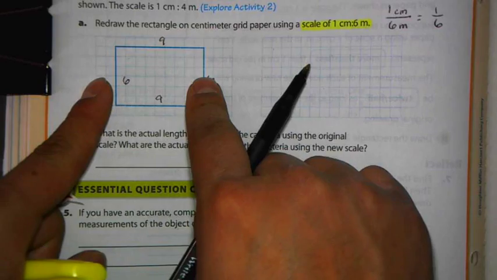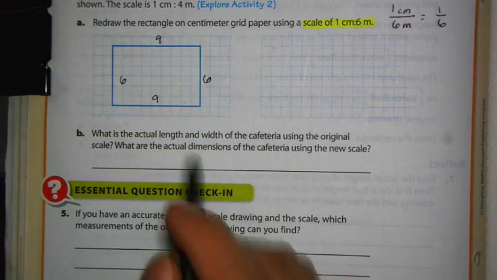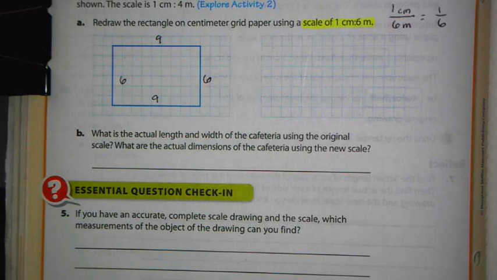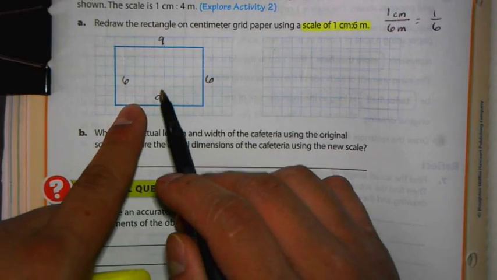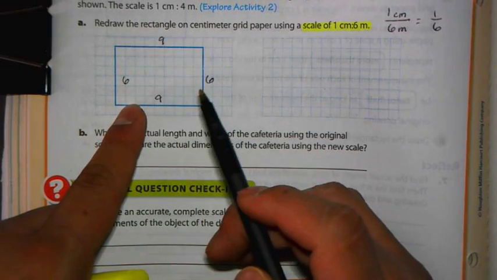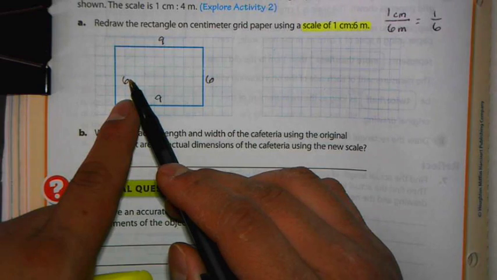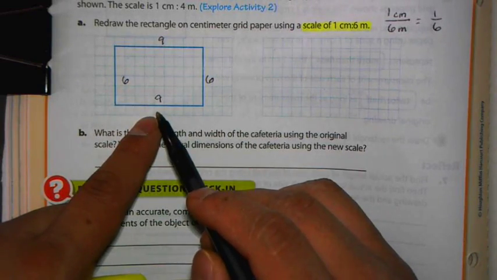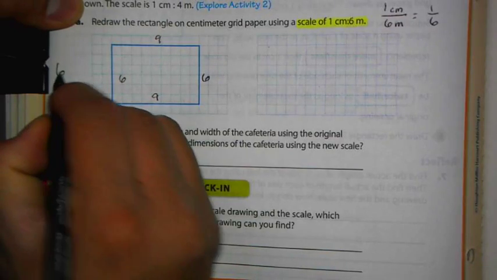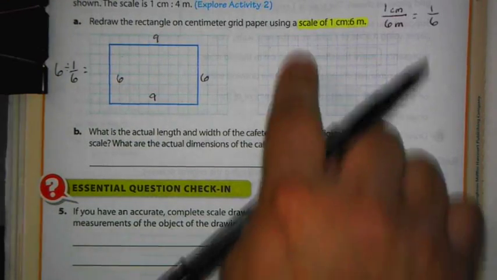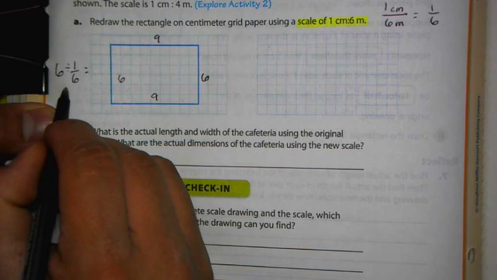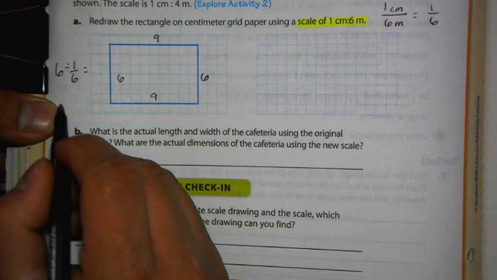So there are actually several ways I could do this. I can set up a proportion, or I could just simply divide each dimension. Since it's a rectangle, I'm only going to focus on the length and the width. If I take the 6 and divide it by 1/6, that's going to give me the answer that goes on this side. Just like I've taught you, if you're dividing fractions, you need to have either both fractions or both whole numbers.